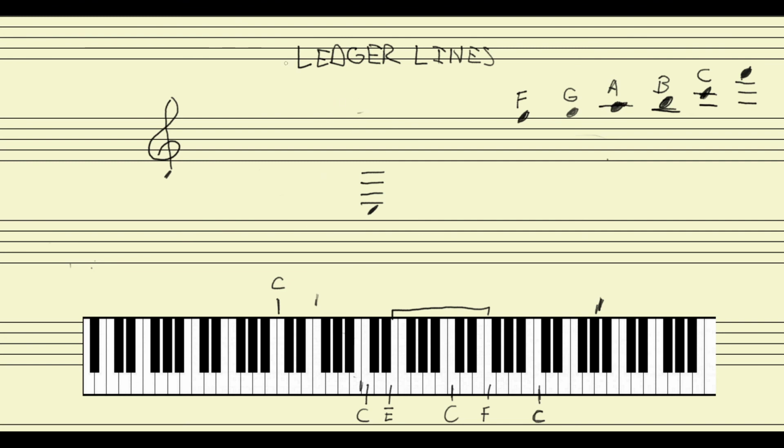But notice we're starting to run out of room. We can't practically do a whole lot more ledger lines without it crashing into the staff below, without it being pretty difficult to read and to write. So that's when we come up with a solution that you will see in the next video.